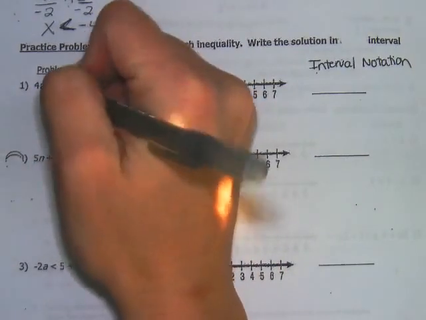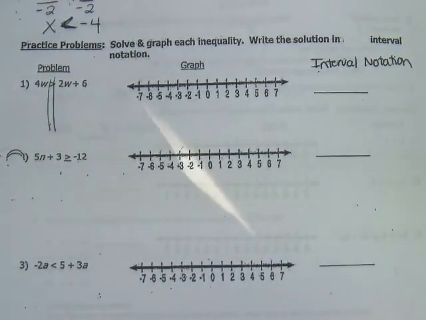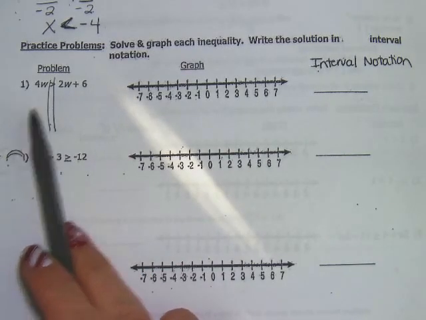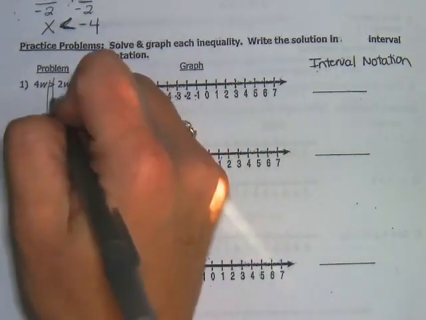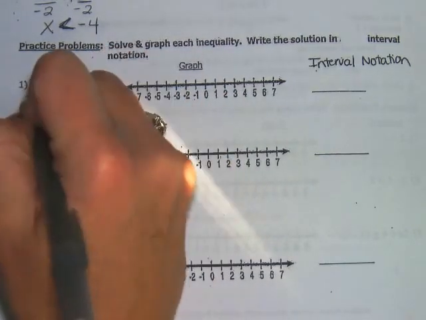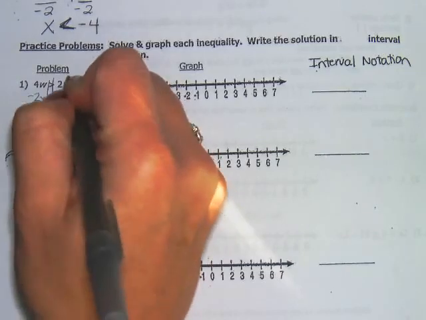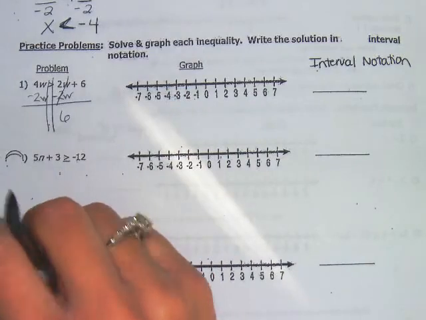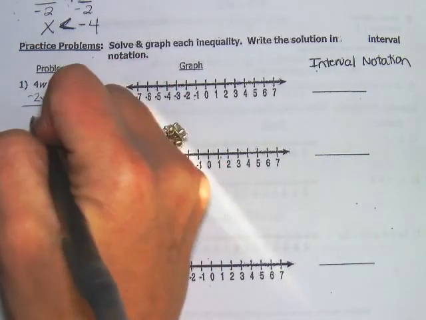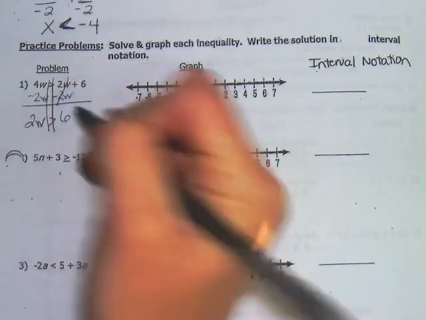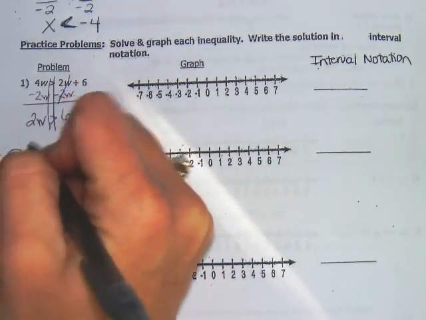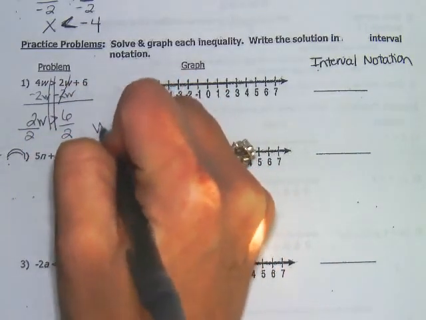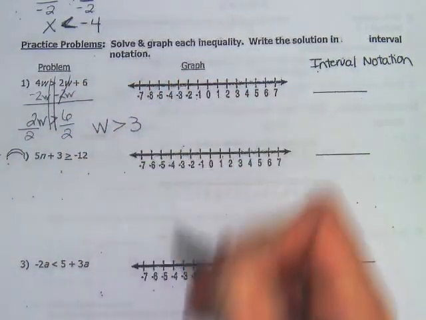Moving on. Solving number 1. I want to get my variable to the left, so I'm going to move the 2w over to the left side. It's a positive 2w, so the inverse would be to take away 2w. That'll cancel it on the right. I didn't use 6, so I bring it down. And 4w minus 2w is 2w greater than 6. And we can multiply by 1/2, or I can simply divide by 2 because I'm being lazy. And I get w greater than 3.